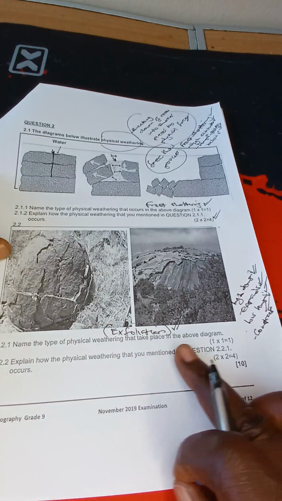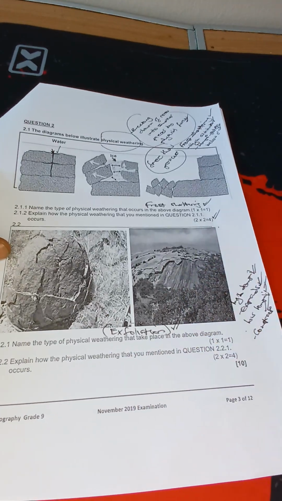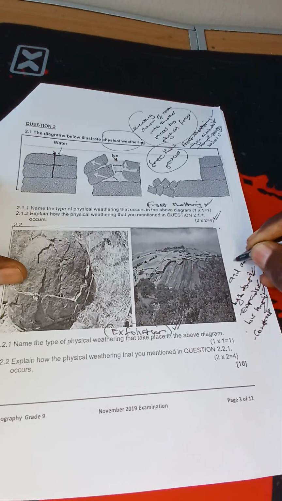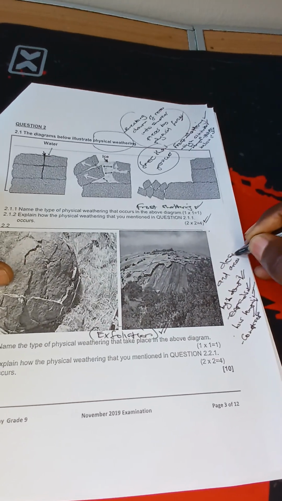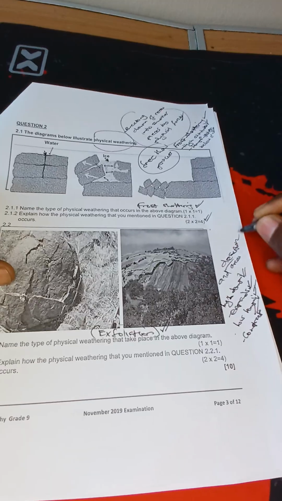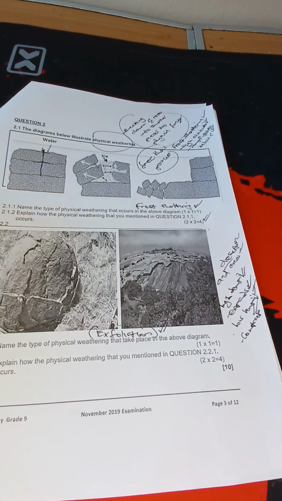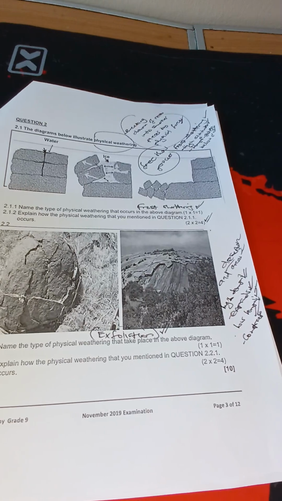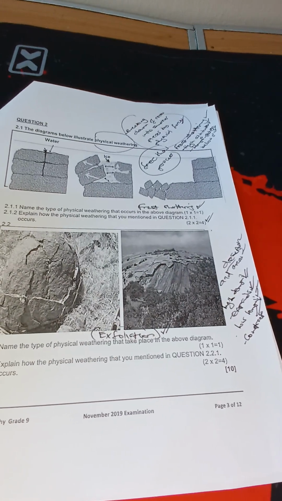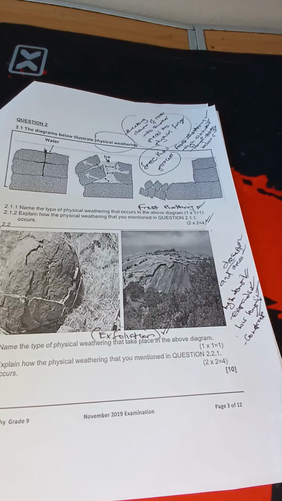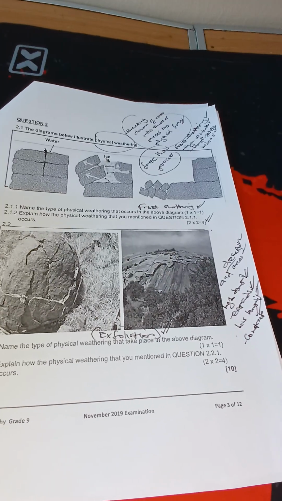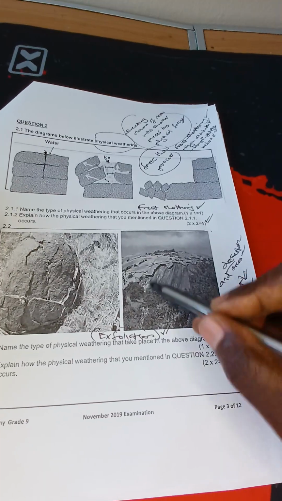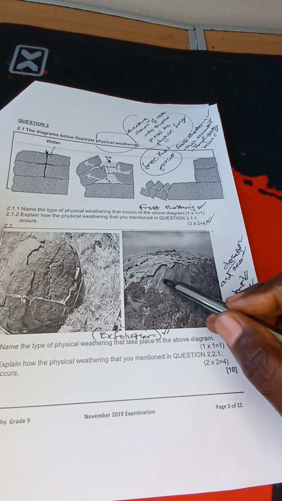Name the type of physical weathering that takes place in the above diagram. So this is exfoliation. We have said that it's normally common in arid areas like your deserts, because there the temperatures are high during the day and low at night. And since this is a solid surface, it absorbs heat very fast, but it's not transferred deep into the core of the rock, it's just on the surface. So it absorbs and loses it very fast. That's why you can see the peeling off of the outer part of the rock outcrop that is taking place.